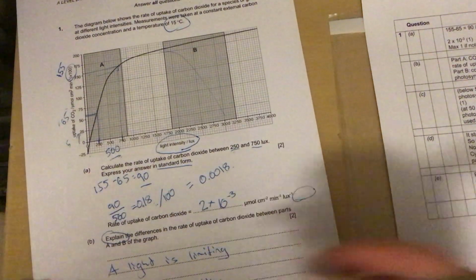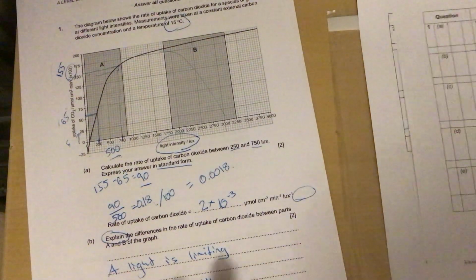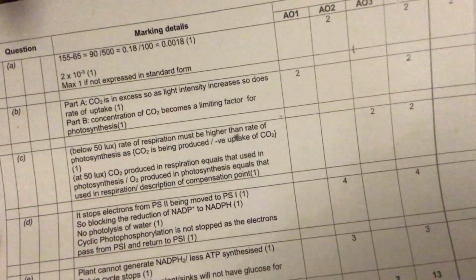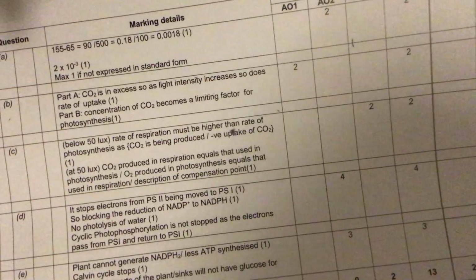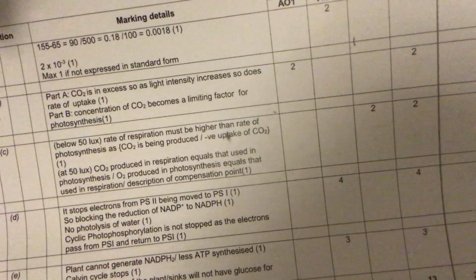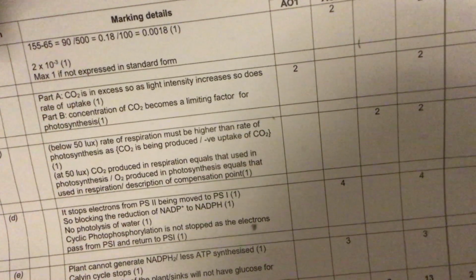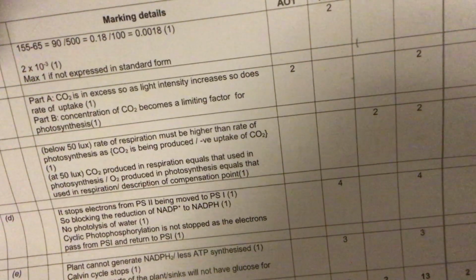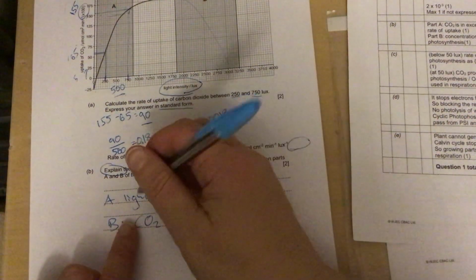Let me just go over to the mark scheme here. Oh, you can't see that. Mark scheme here, if you wanted to see it. So carbon dioxide is in excess, therefore light intensity is increasing, so as the light intensity increases, so does the rate of uptake. Right, I wrote that wrong. Light is not limiting, did I? I don't write that wrong at all.